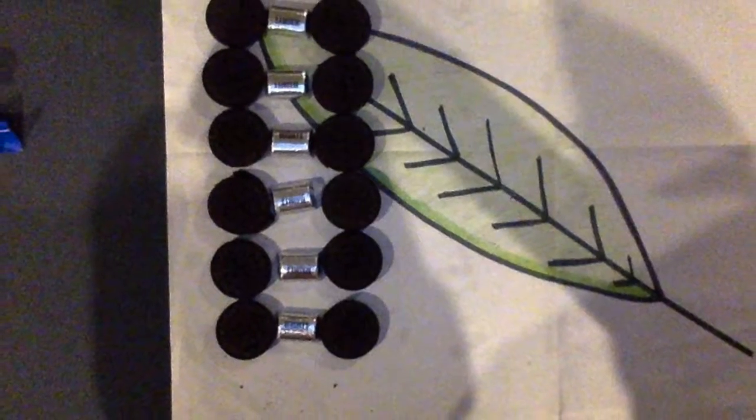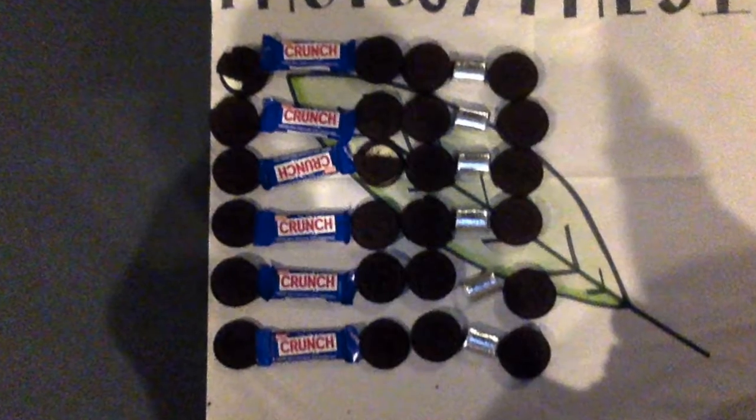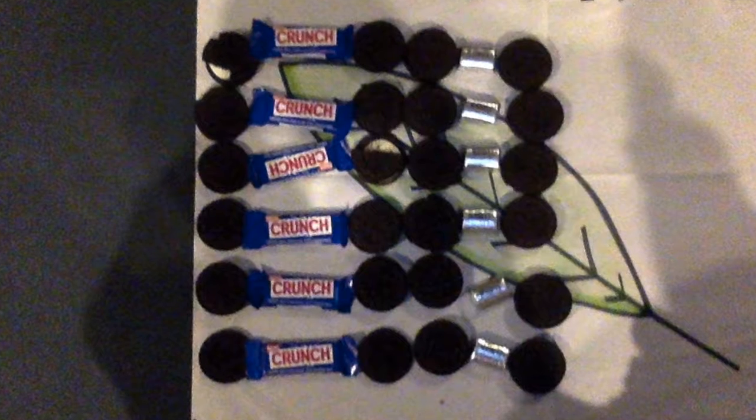6 Hershey Bars and 12 Oreos represent 6 H2O. The water that the plant needs is obtained through the roots, which is represented by patent-catching the Hershey Bars and the Oreos. The reactants of photosynthesis are 6 H2O and 6 CO2.